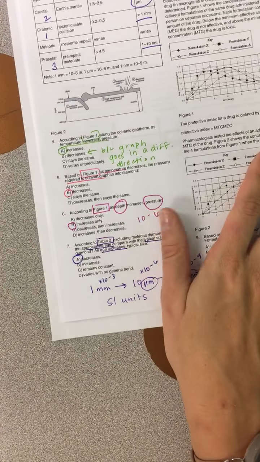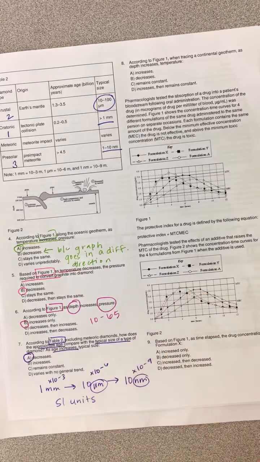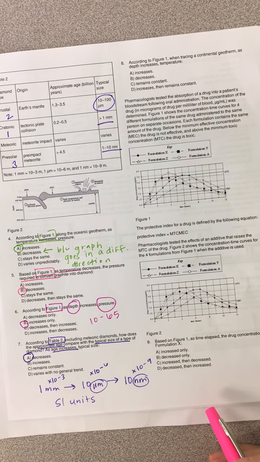So that one was a little tricky. If you got that one wrong, don't feel bad. I mean, don't feel bad if you get them wrong anyway, but you know, especially don't feel bad.